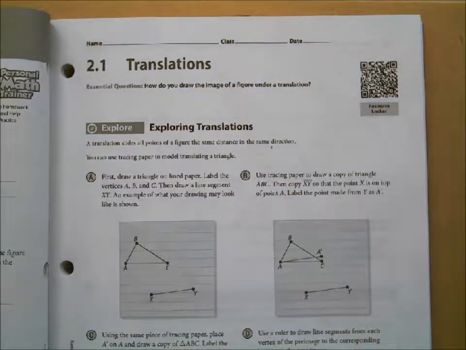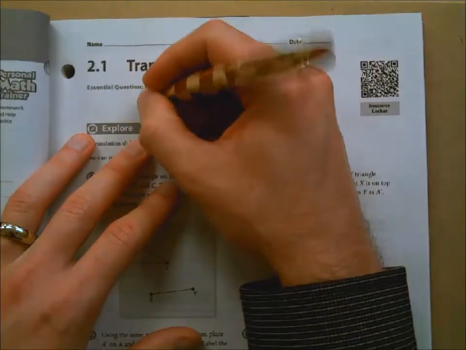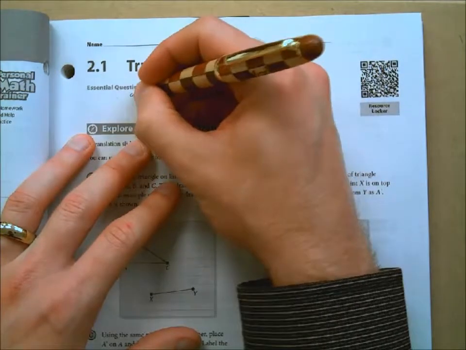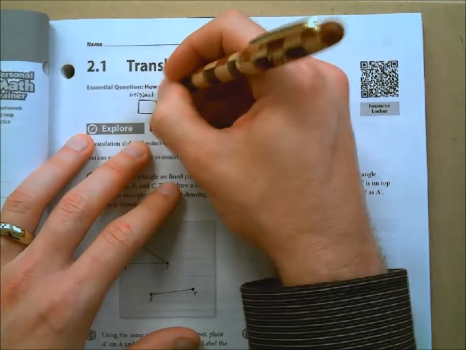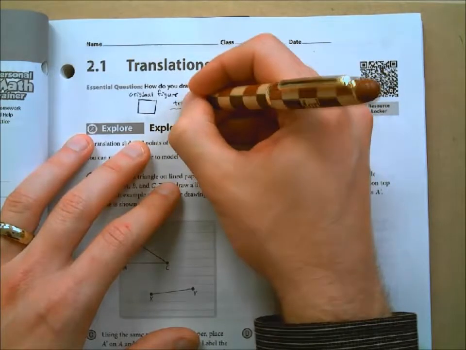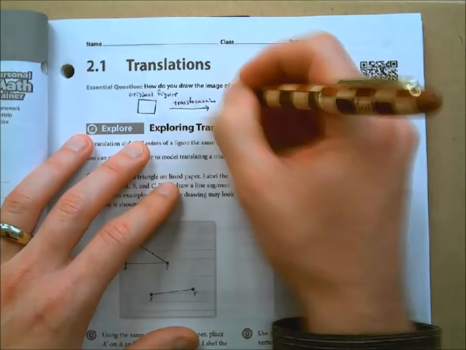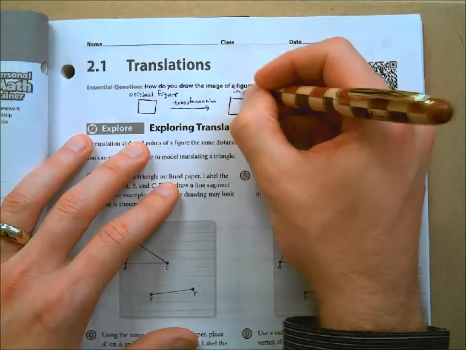Okay, so quick little refresher on transformations. Remember that a transformation takes a figure, it undergoes some sort of transformation, and we arrive at what we call the image.